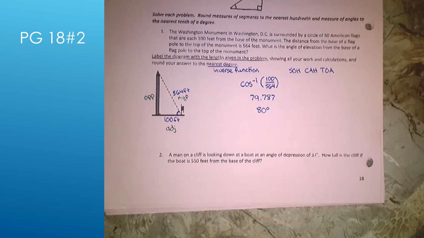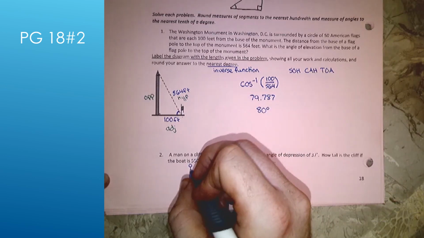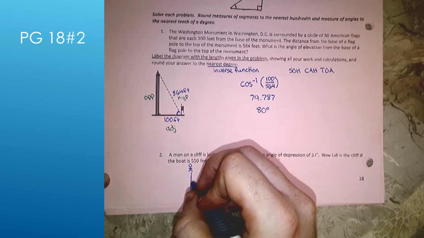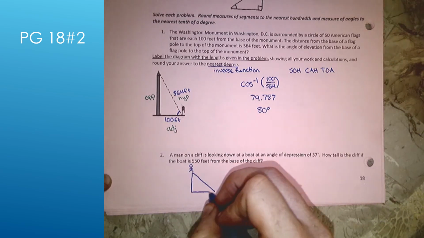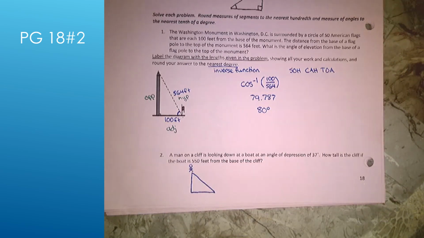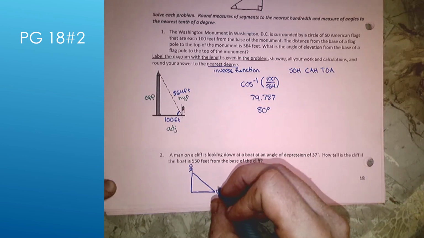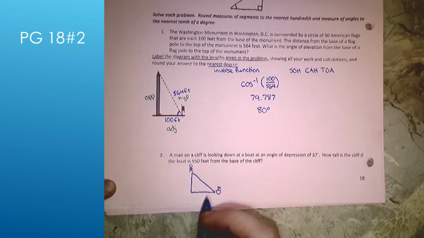So first thing I'm going to tell you to do whenever you have something like this is to draw it out. So you have a dude on a cliff looking like a Creed music video, you know, with arms wide open. If you don't know what I'm talking about, you can watch it and you'll see they're on a cliff the whole time. So he is supposed to be looking at a boat, and the boat is 550 feet away from the cliff.